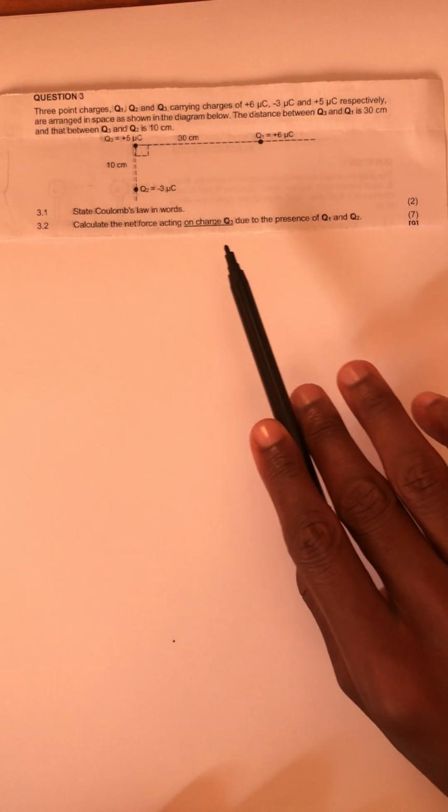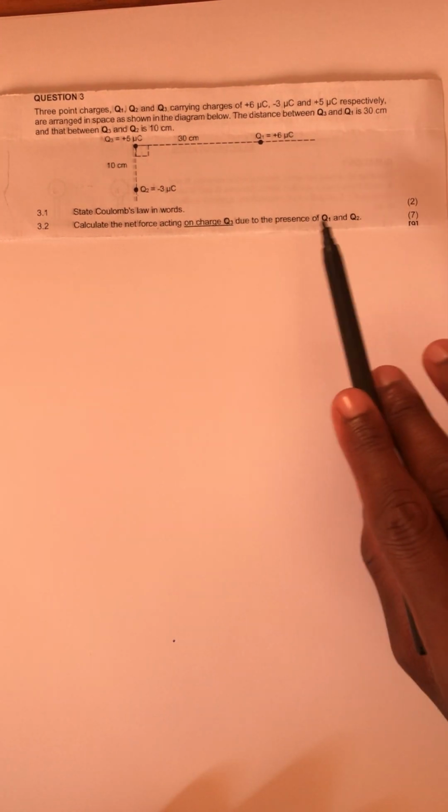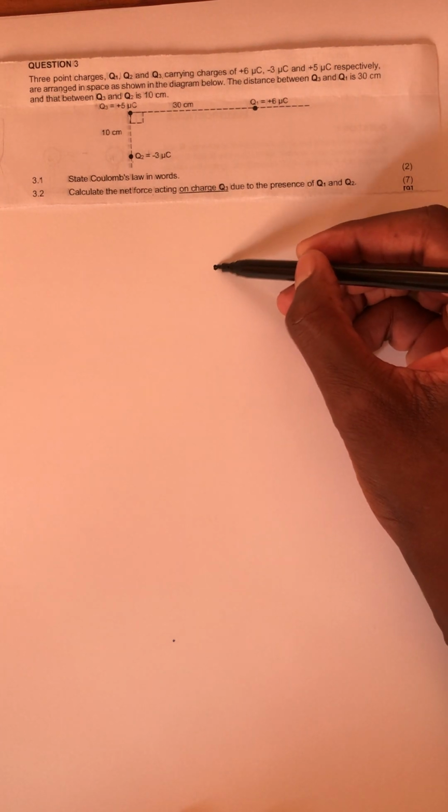So the second question says calculate the net force acting on charge 3 due to the presence of charge 1 and charge 2. Before we start calculating, we should first check the direction of the net electrostatic force, or the resultant. So let's start by drawing a free body diagram.